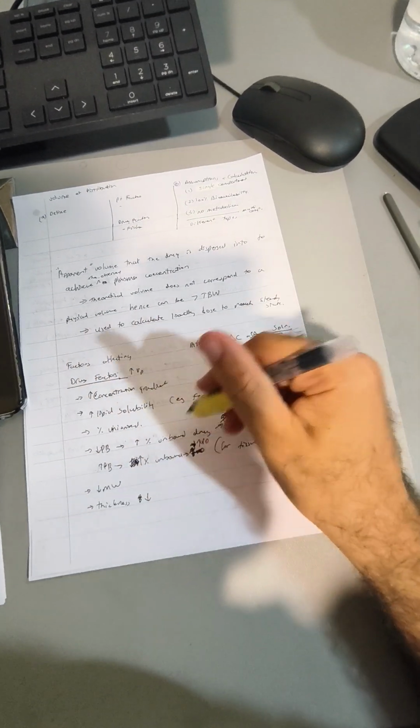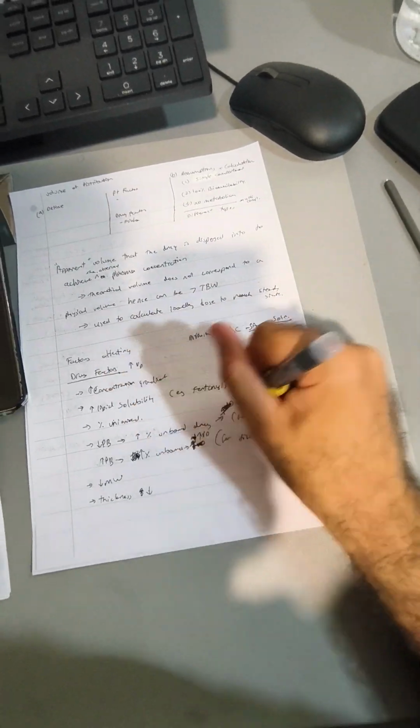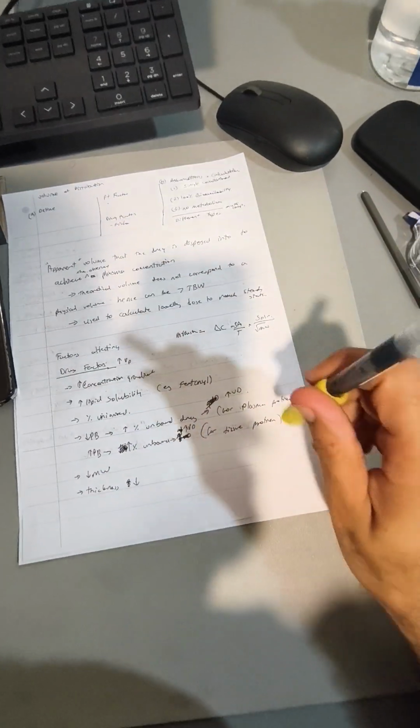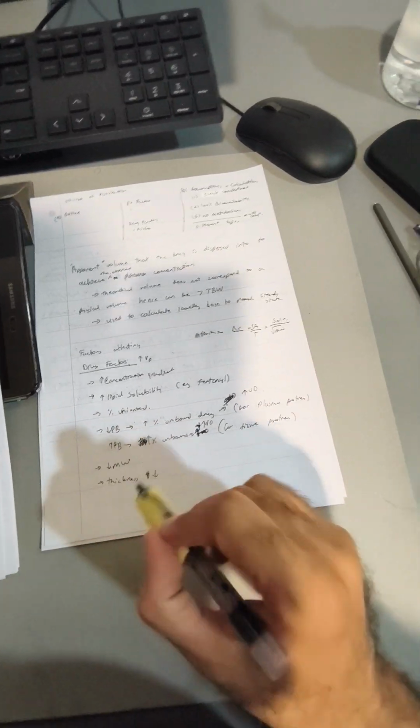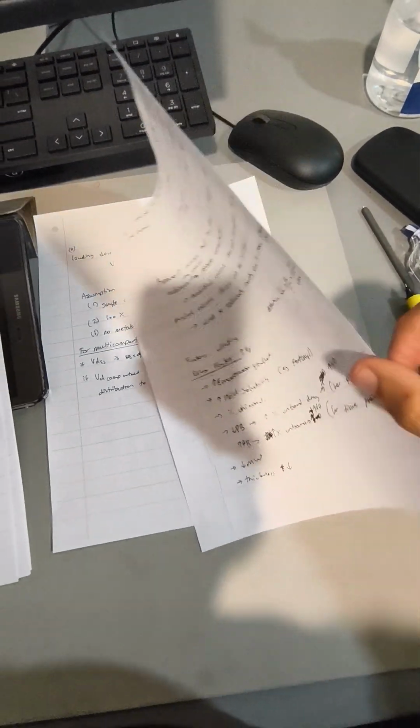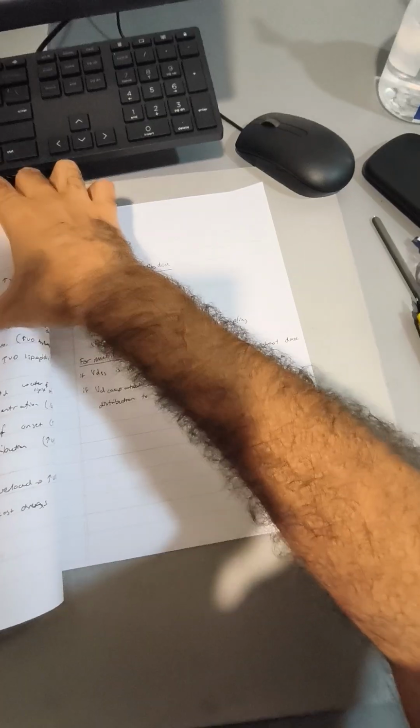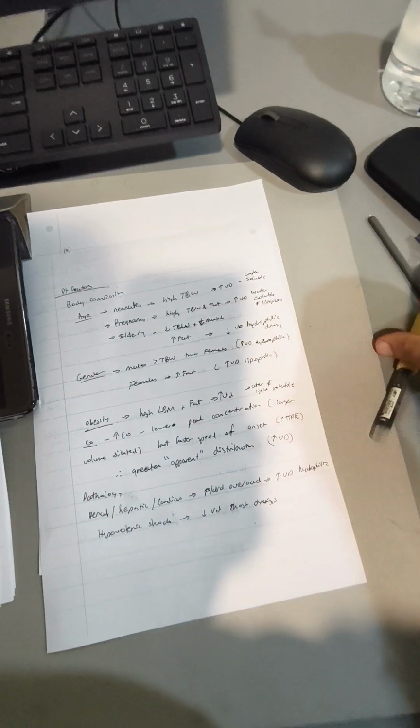And decreasing the protein binding in plasma will mean more as well. So they both go up, but one is plasma and the other is tissue. Decreased molecular weight and thickness will reduce, and that will cause greater distribution, greater volume.